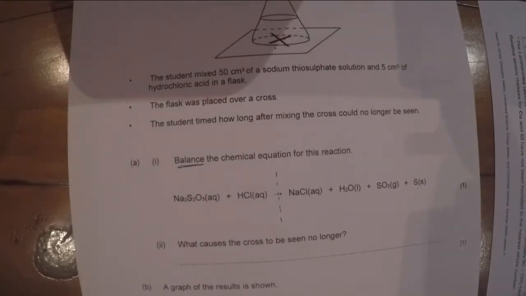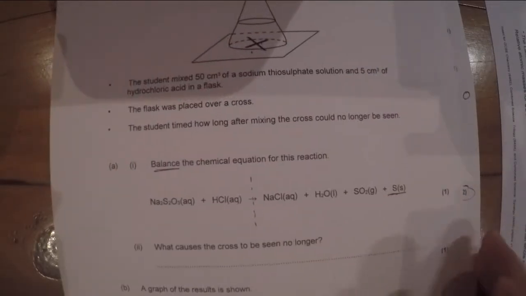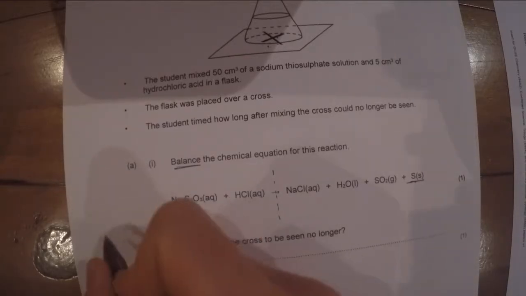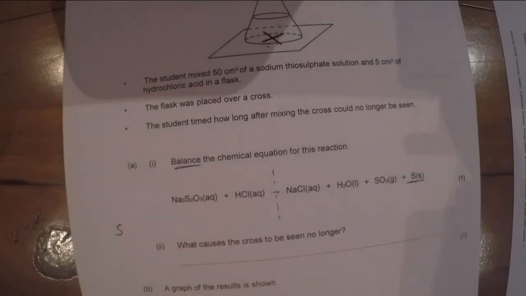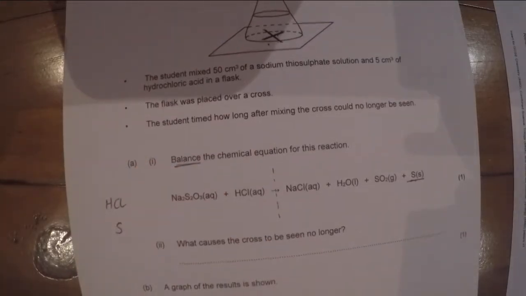The way I like to do it, the way I think it's easiest, is to start with something that looks a little bit harder and finish with an element that looks a little bit easier. So if you see on the right here, S, all by itself, that's going to be the easiest element to have a look at. So I'm going to leave S towards the end. And S is over here amongst these guys. So I might start by looking at the HCl first, and see what we can work out with those.